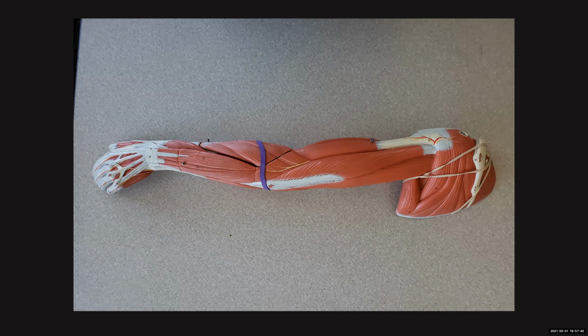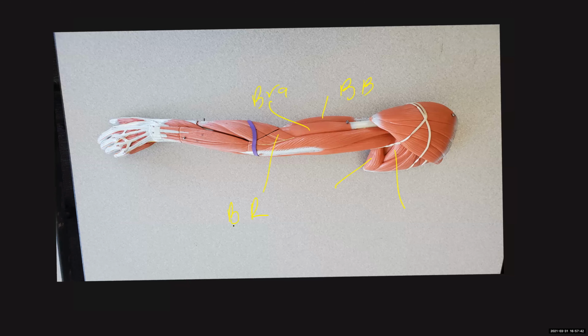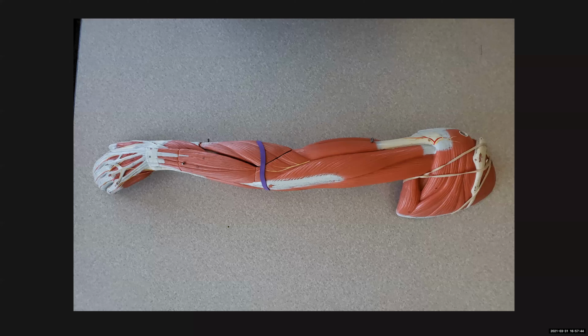This is the same. Basically, if you look at this with the deltoid being removed, same model, same group of muscles that we are looking at. It's just a different model, but the same group of muscles are visible. Make sure you identify all the muscles here.